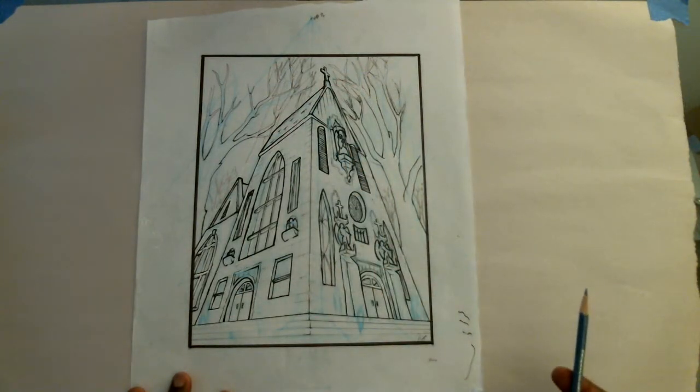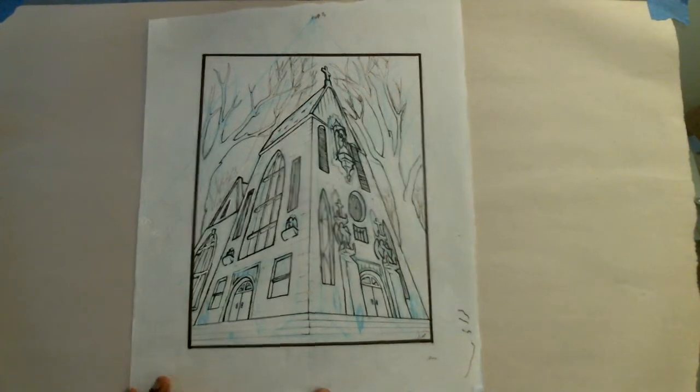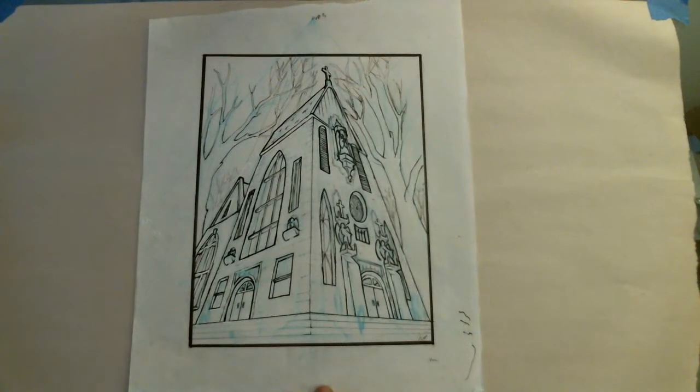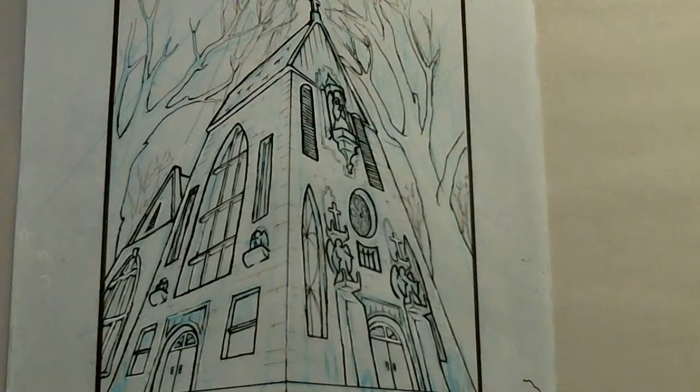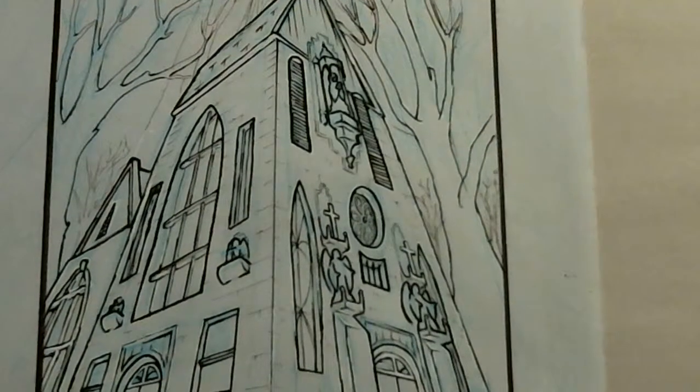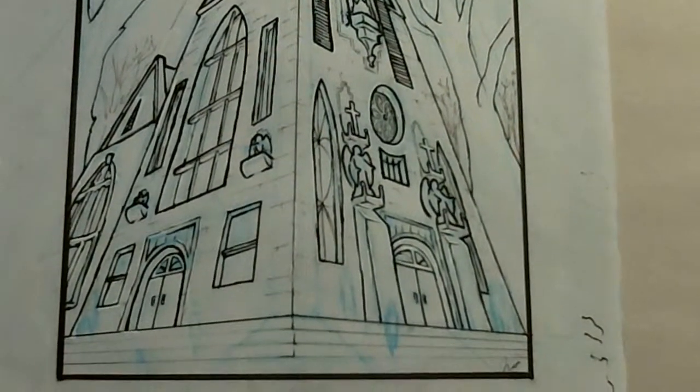Let me see. This one's kind of small. Let me zoom in a little, because you could barely even see what's going on, even non-zoomed. It's really spectacularly bad.